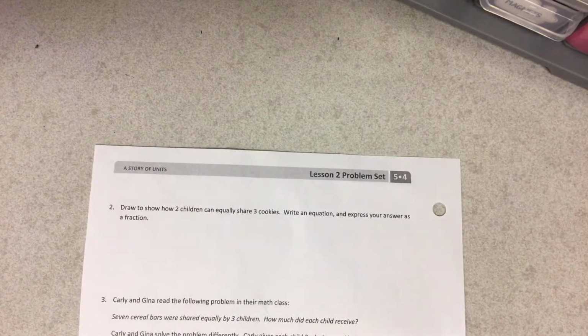All right, guys, so if the front side was a little bit confusing, just bear with us. It will make sense as we keep going with a couple of these problems, all right?